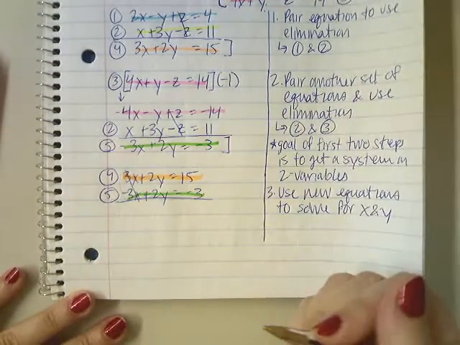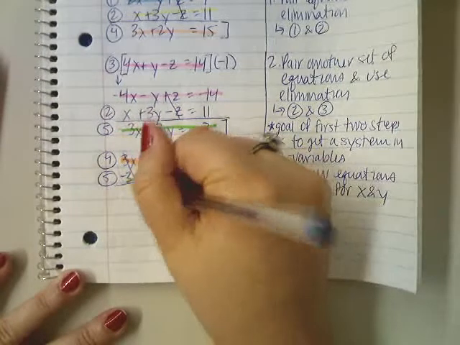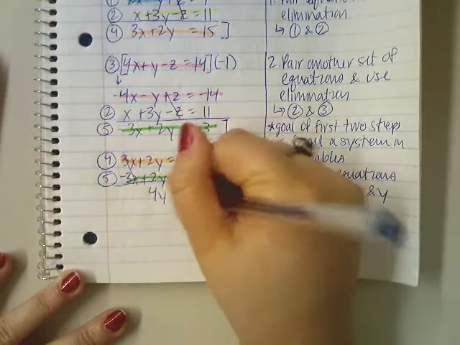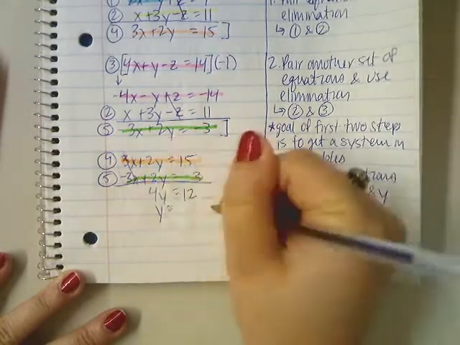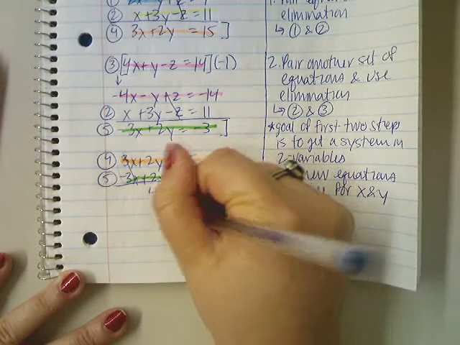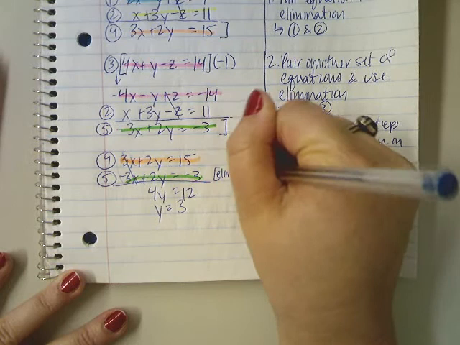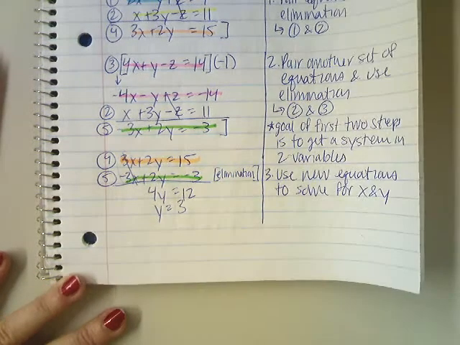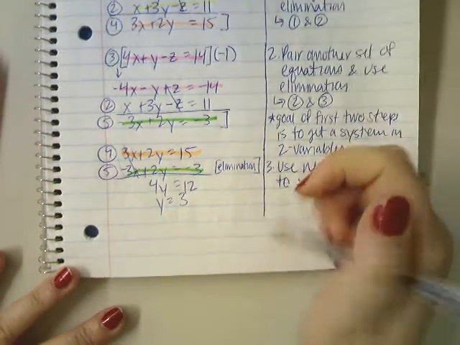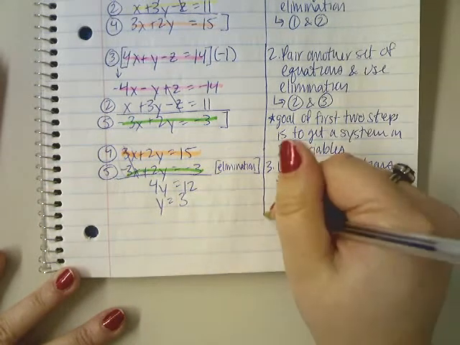So I cancel the 3x's, and I'm left with 4y equals 12. I solve for y, and I get y is equal to 3. So I'm going to put a little star here. I used elimination. You do not have to use elimination, but this is the strategy I'm using. So now I have y, and I can substitute it back in to solve for x.